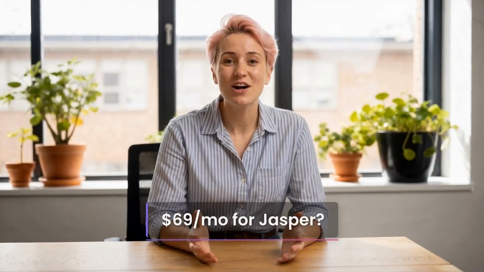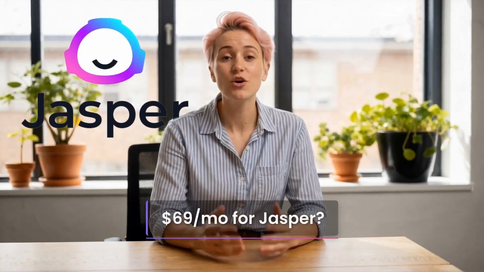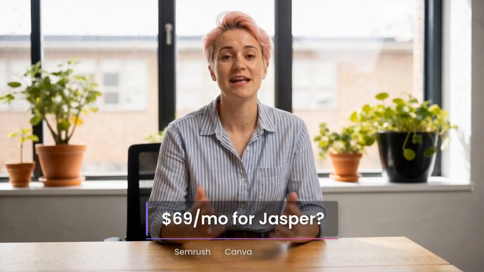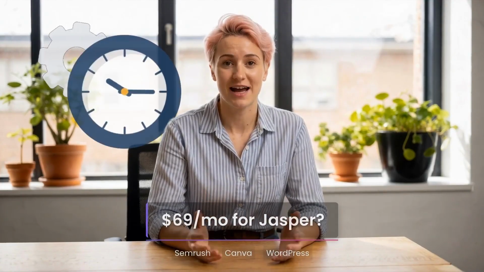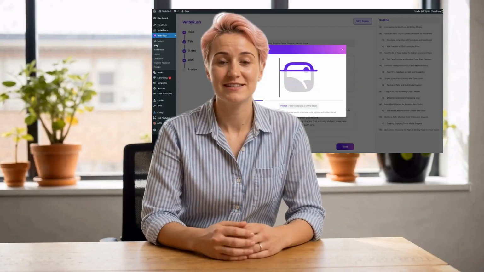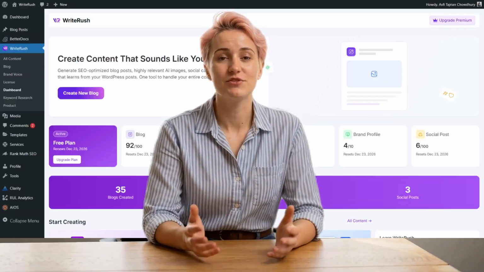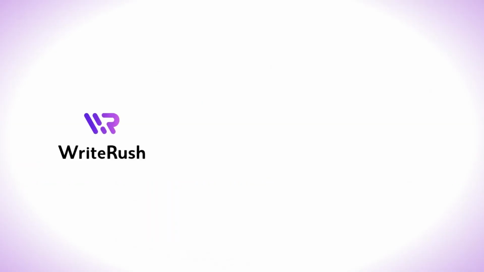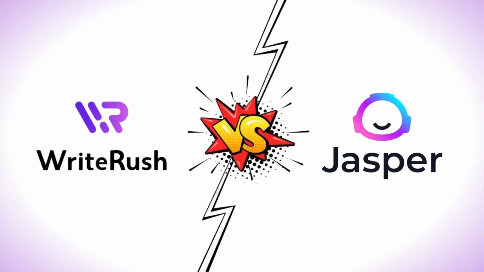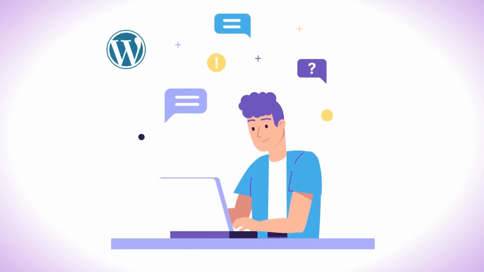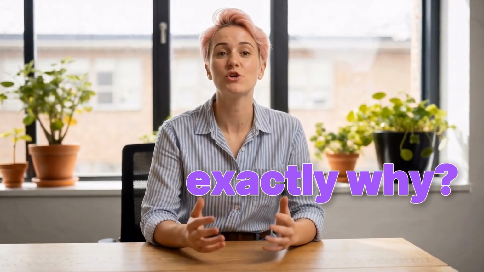You're paying $69 a month for Jasper, and then you're still opening SEMrush, Canva, and WordPress in separate tabs every single time. What if that entire stack, research, writing, images, SEO scoring, publishing, lived inside one plugin for a fraction of the price? Today I'm breaking down WriteRush versus Jasper, not to bash Jasper. It's a solid tool, but for WordPress content creators, the comparison is genuinely eye-opening. And once I walk you through the difference, you'll understand exactly why. Let me show you what I mean.